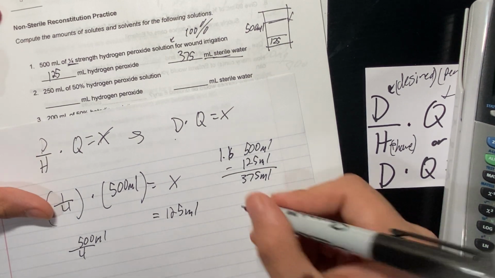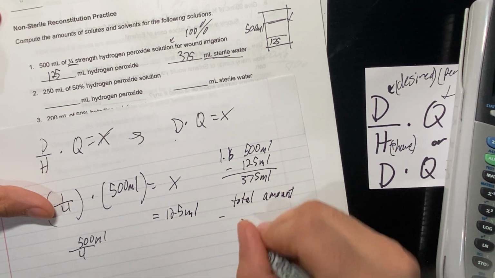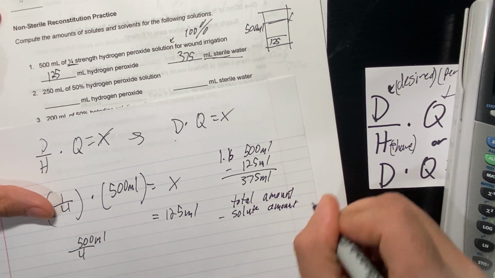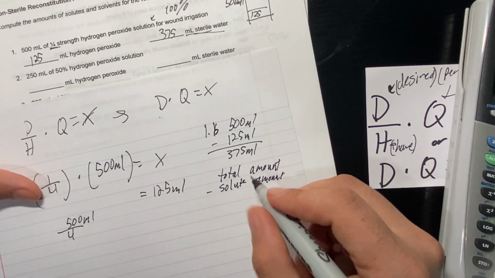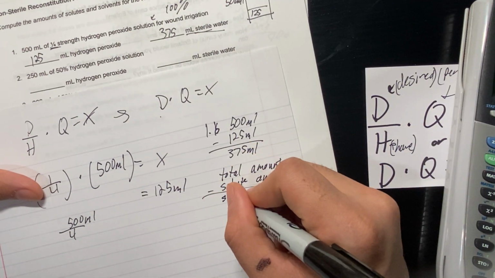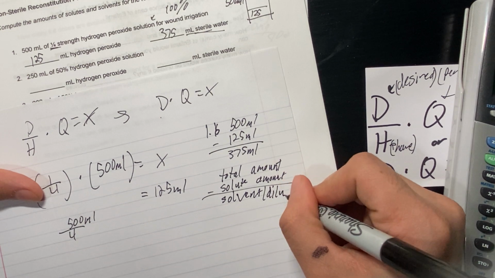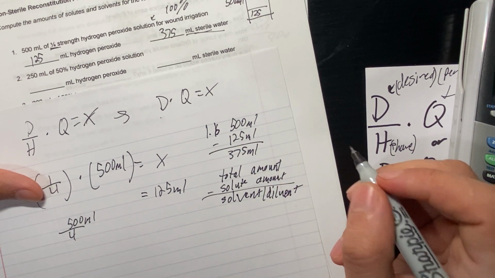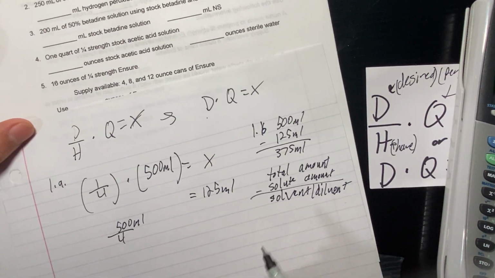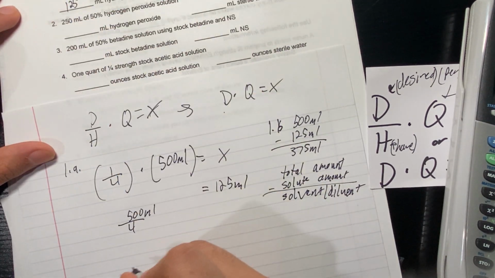And so the way we look at this, it's going to be the total amount minus our solute amount, or you can even call this the concentration amount that we're using, would give us our solvent amount or diluent amount that we have to add to cover that remainder. So that's number 1. In this video, I'll also include number 2. If you're okay with number 1, you could just skip number 2. For the second problem, we'll do number 4.